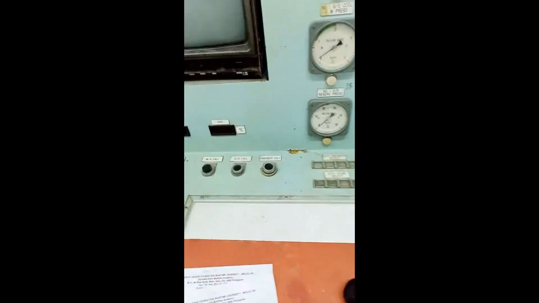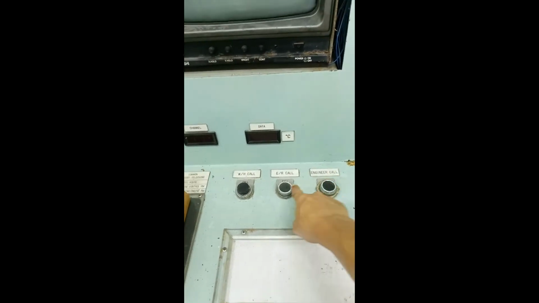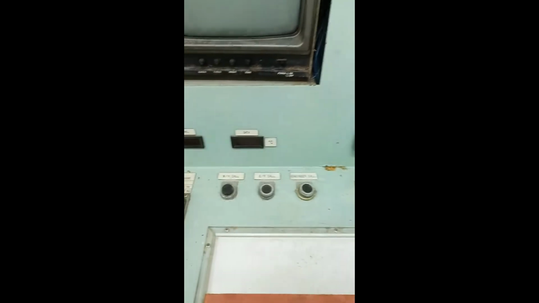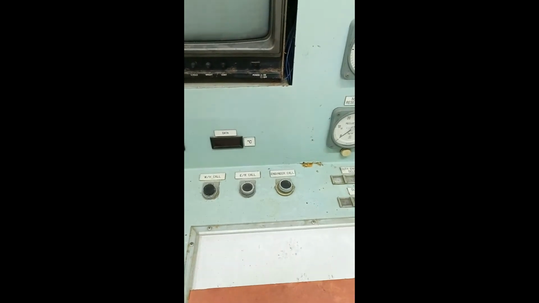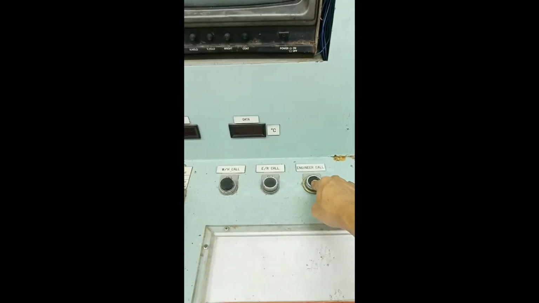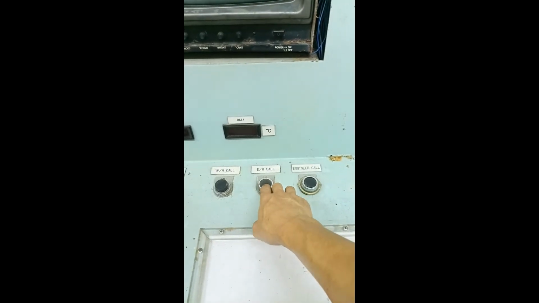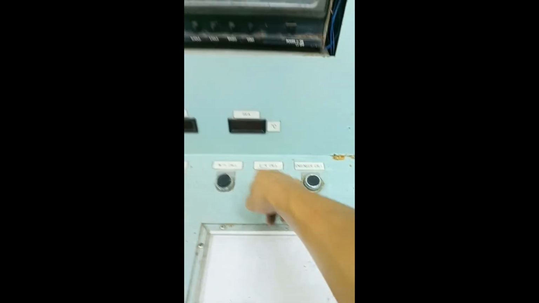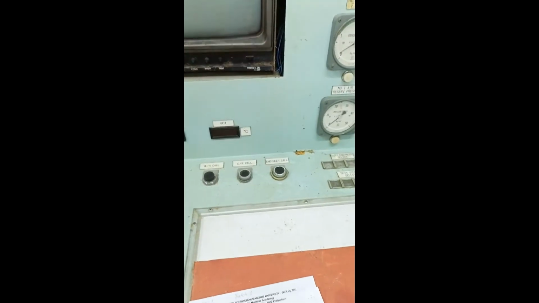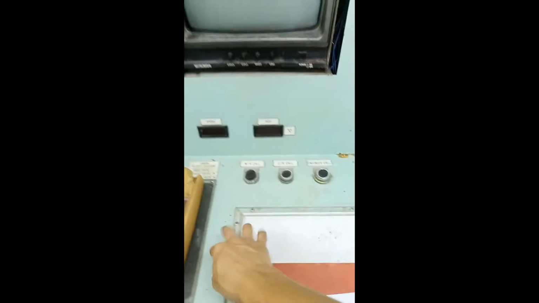And then for the engineer call, in this arrangement, it might have a specific sound for the duty engineer call. And then for the engine room call. On the ship, there is a common alarm call push button.